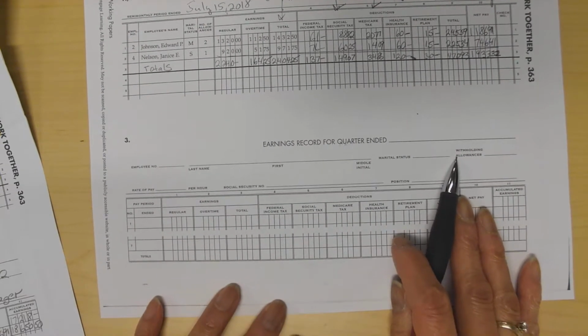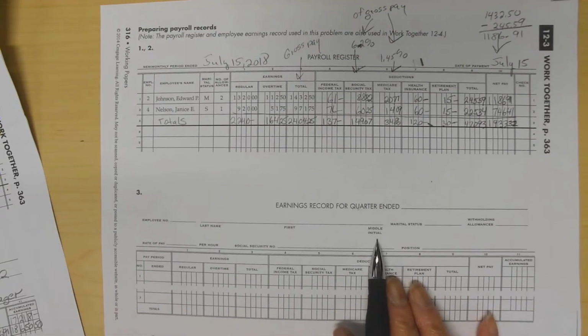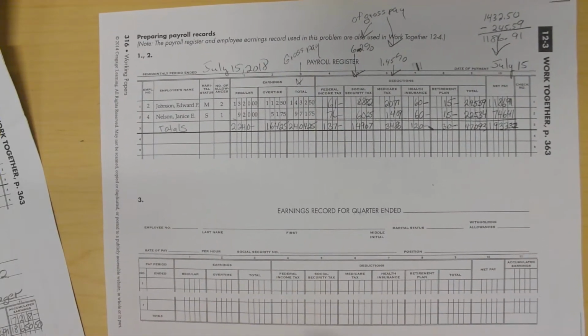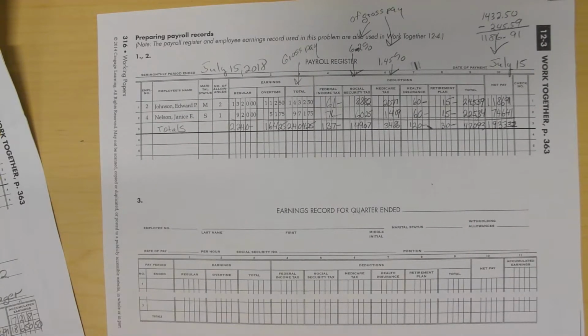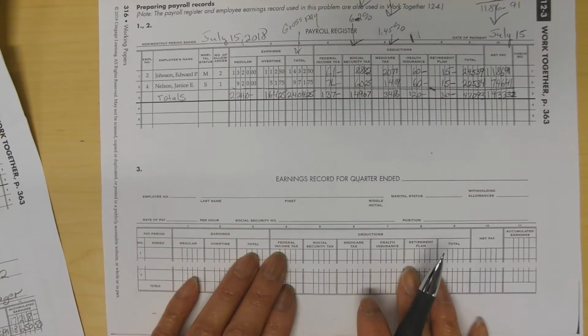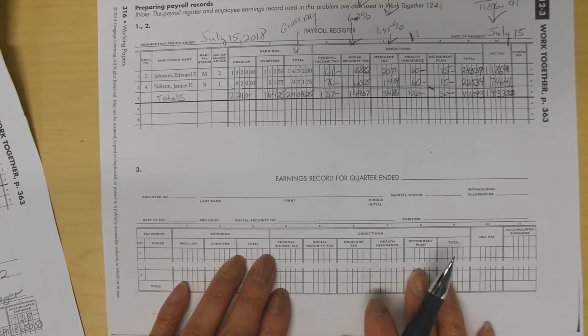Now, at the bottom is an earnings record. So how does someone keep track for your W-2? A W-2 is what you get come January. Most of you people work, and at the end of January, they give you a W-2 form, and that's the information you need to file your taxes. Well, how do the companies prepare that W-2? They use these records. They have one for each employee.